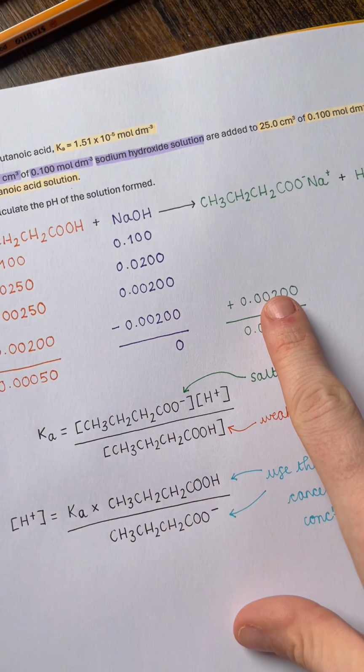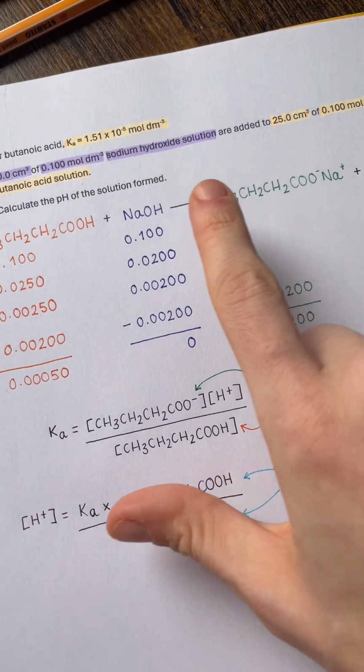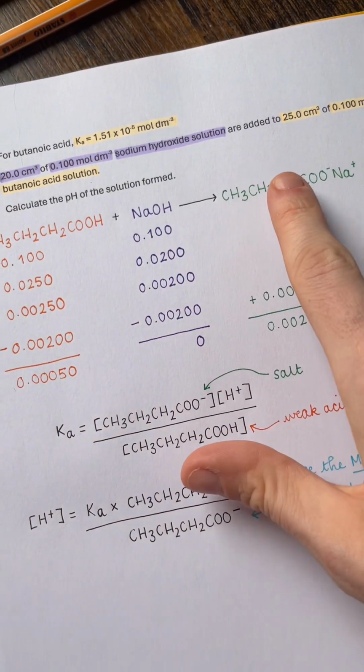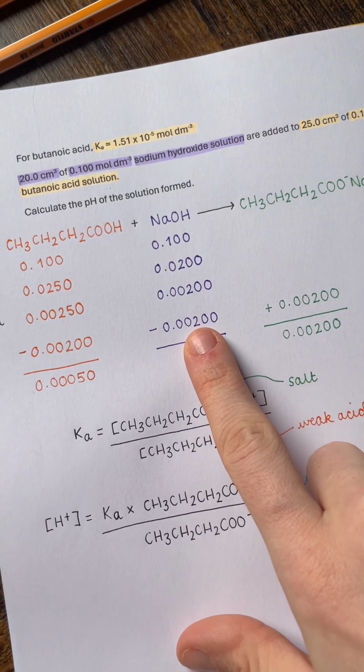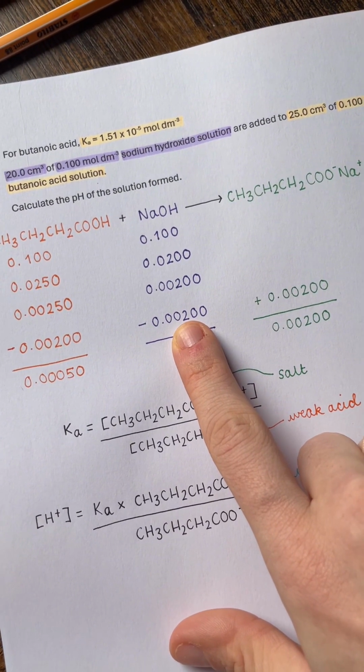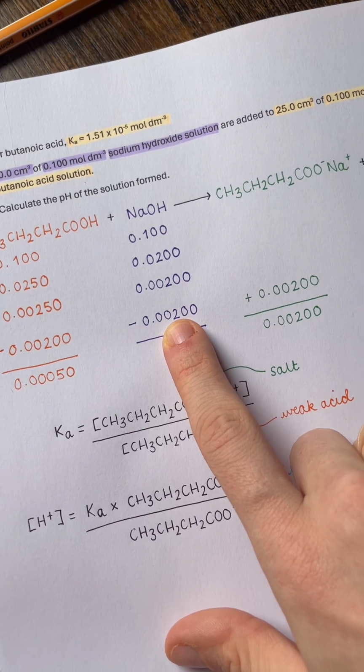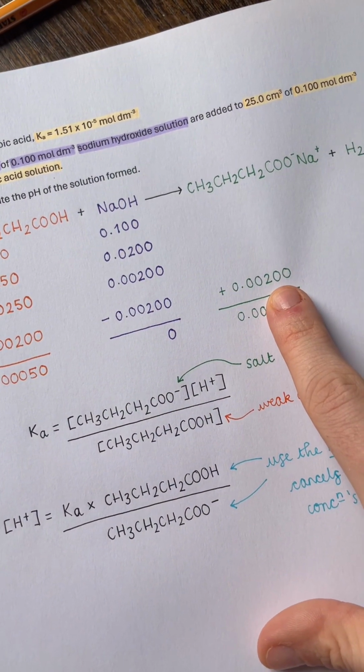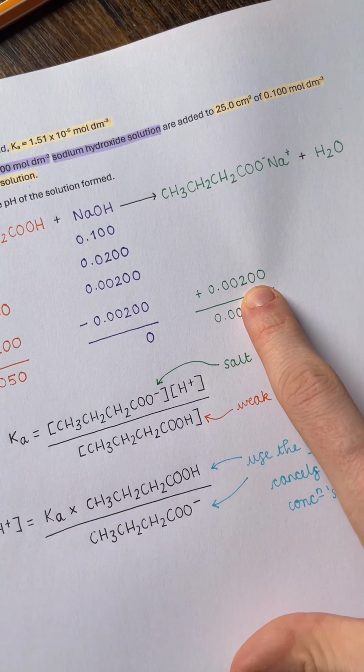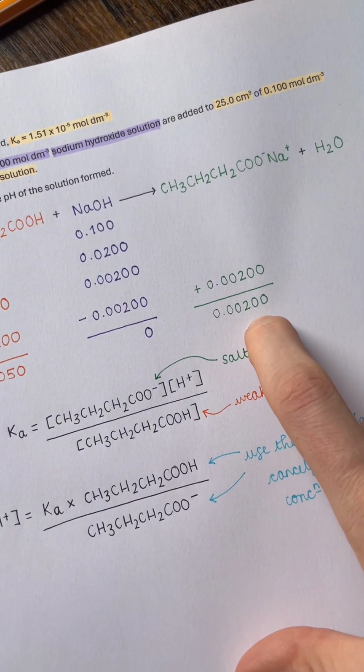In terms of how much salt is produced, the salt is also in a 1-to-1 ratio with the weak acid and the alkali. So if I am reacting away 0.00200 moles of sodium hydroxide, I am going to be making 0.00200 moles of my salt.